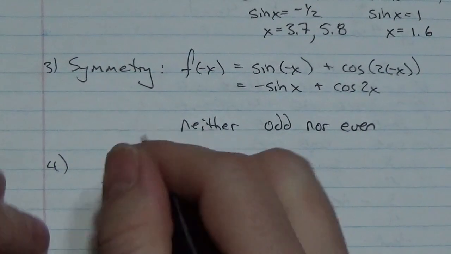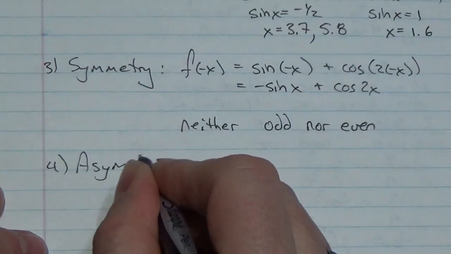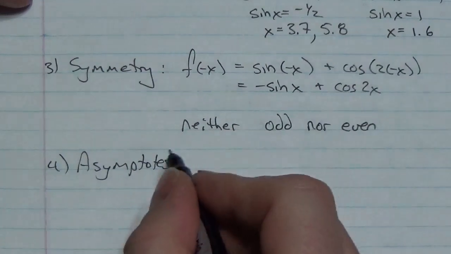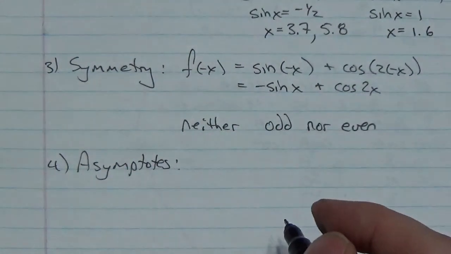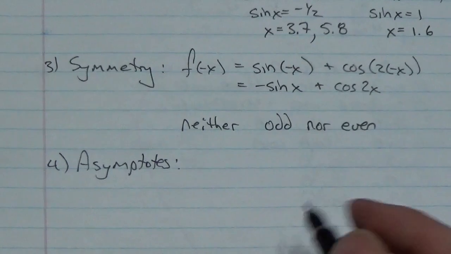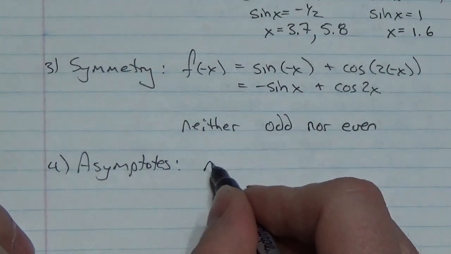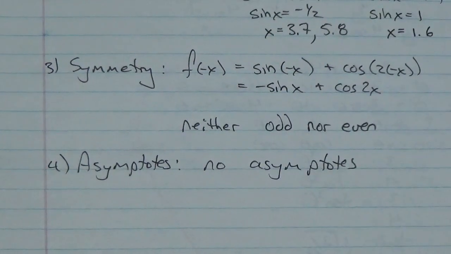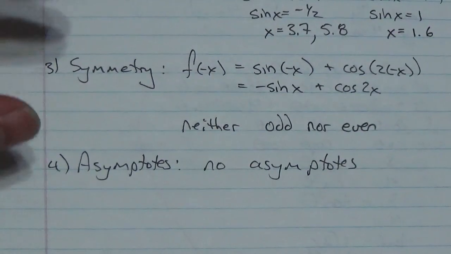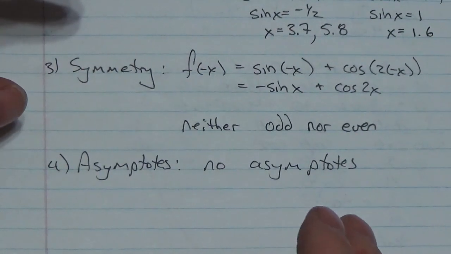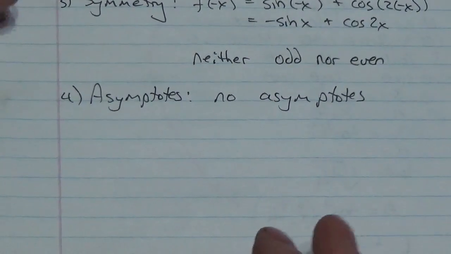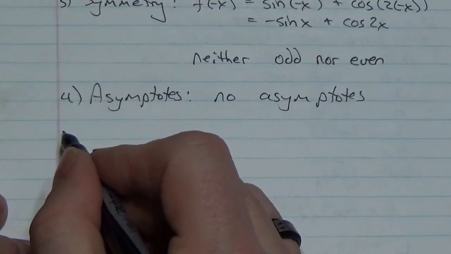And number 4, if you think back, we used to look at asymptotes. Well, neither of the trig functions that show up in this particular function that I'm graphing here has a denominator, so no asymptotes. Neither one of those is rational. Now, interestingly enough, all the other 4 trig functions that we've got, cotangent, tangent, cosecant, secant, would all have vertical asymptotes in them. But neither one of these do, and so the result doesn't either.